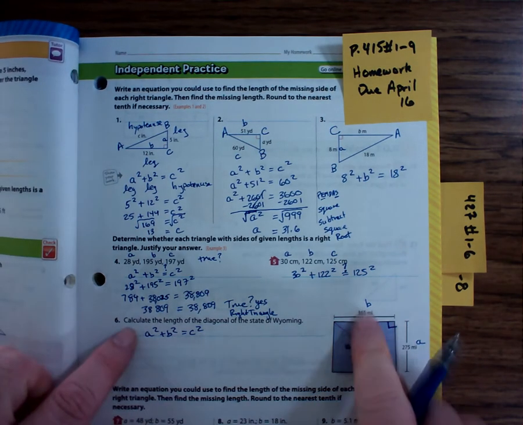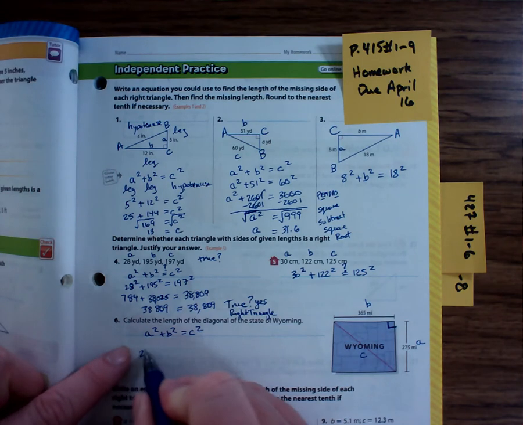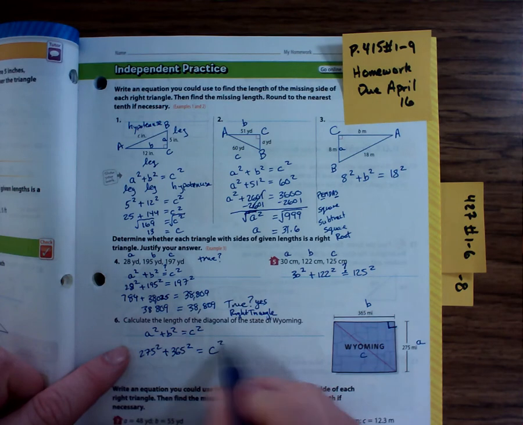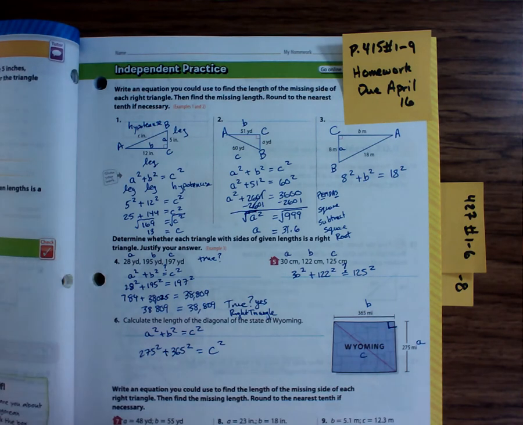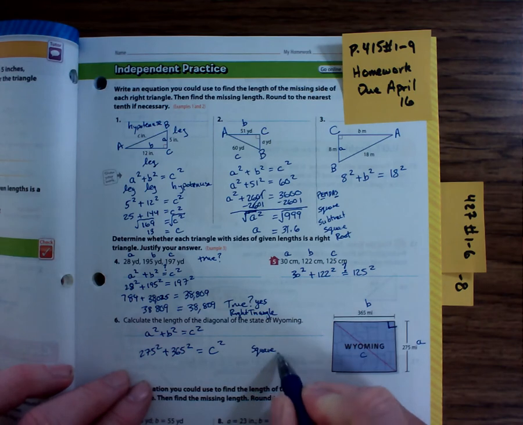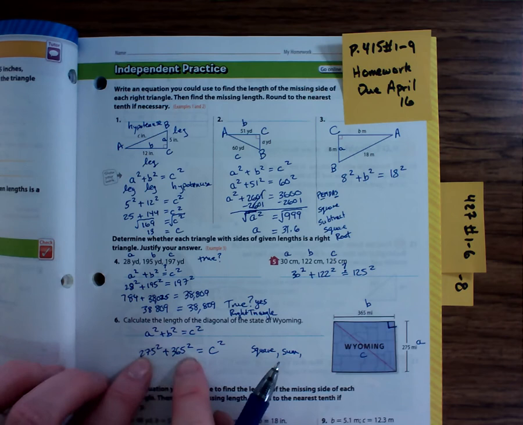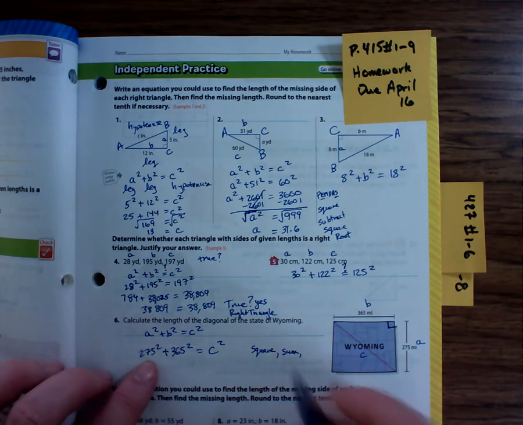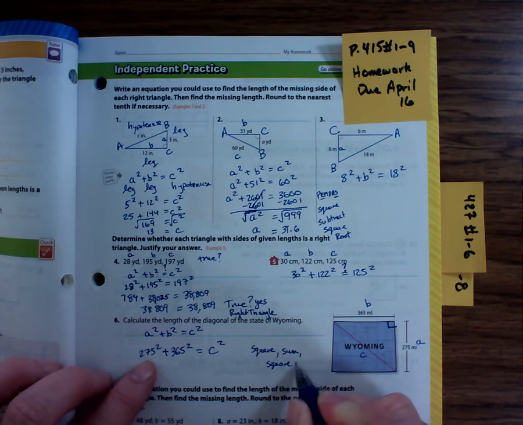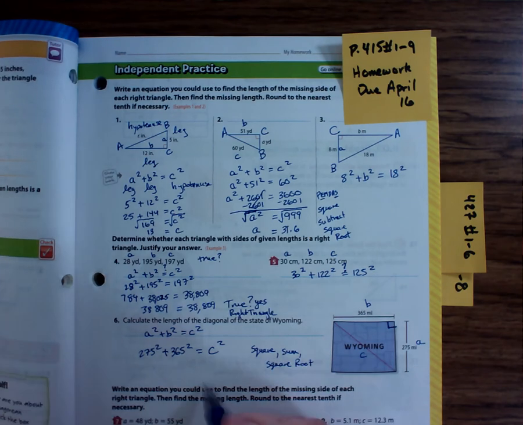You know A and B, 275 squared, 365 squared, but you don't know C squared. So again, you're going to square, then you're going to sum. That means add them together. So you're going to square each one, then add them together, and then take the square root. And that will give you your C.